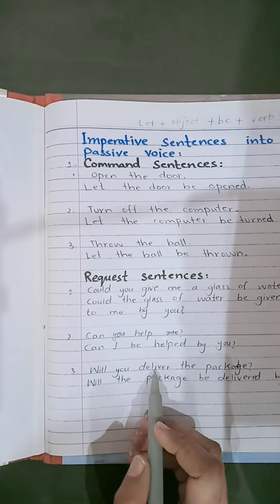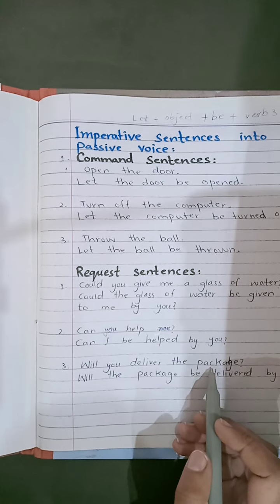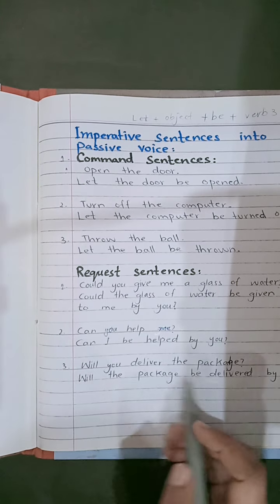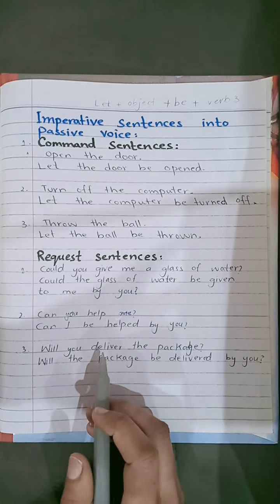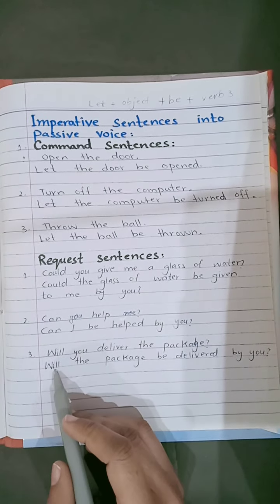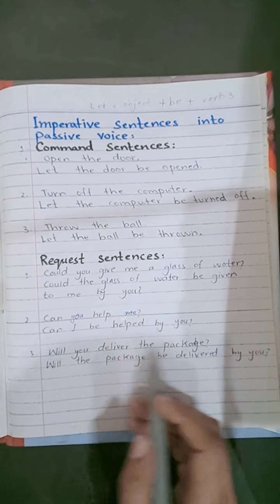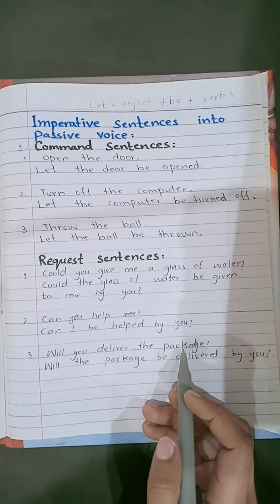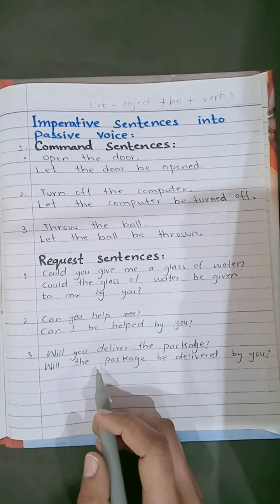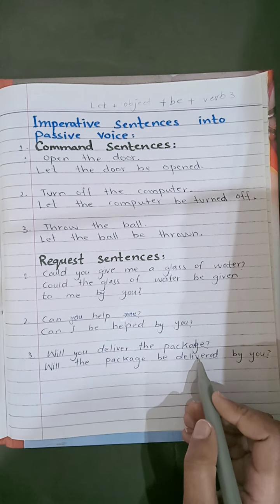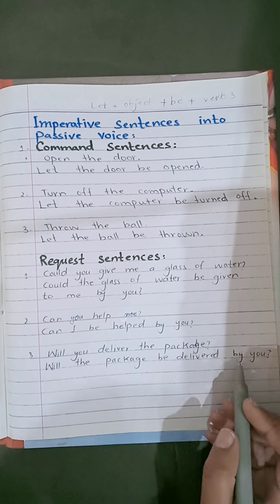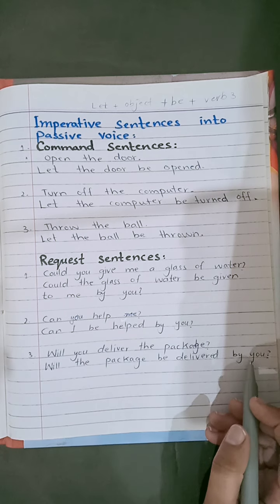Will you deliver the package? Will the package be delivered by you? Will remain the same. The package, that is the object of the sentence, would come at the start of the sentence. Then be and the third form of the verb deliver, delivered by you. You will remain the same.